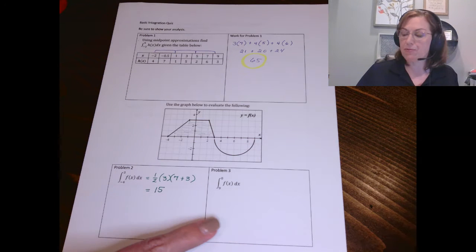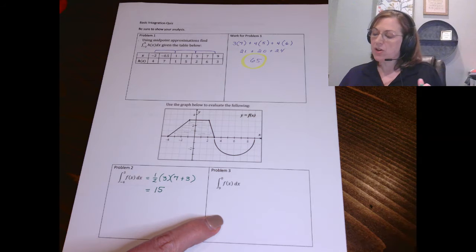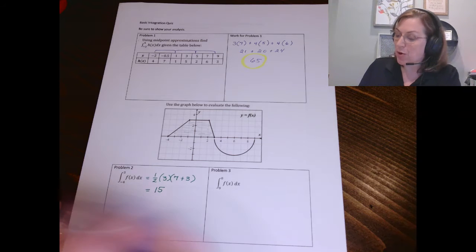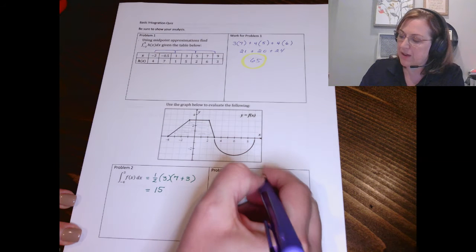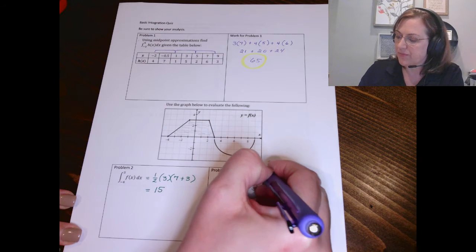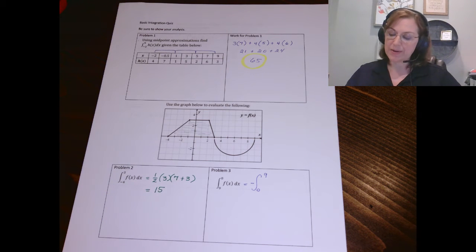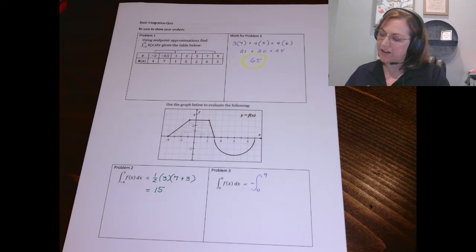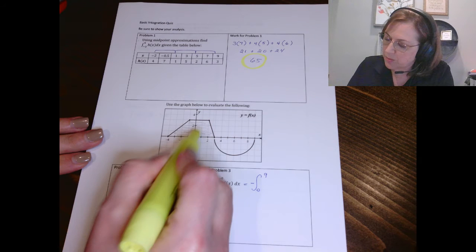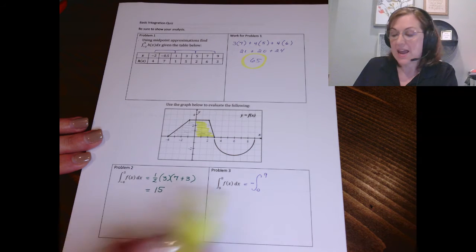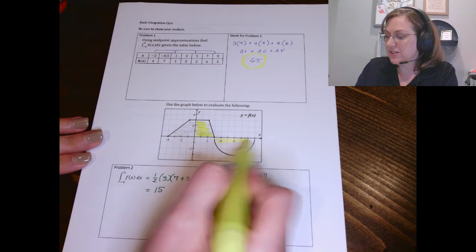Okay, look at problem number 3 then. You're asked to do the area from 9 to 0. It's not a typo. When your bounds are backwards, you need to flip them, but you will have to put a negative in front of your integral. Okay, so now we're finding the area from 0. So we're finding this trapezoid, and we're finding this semicircle.